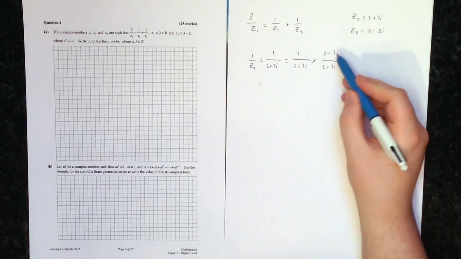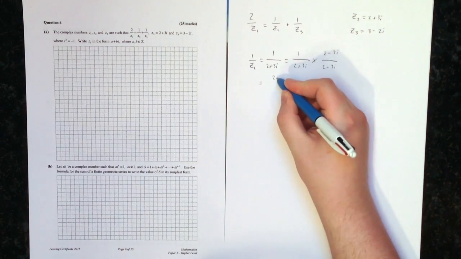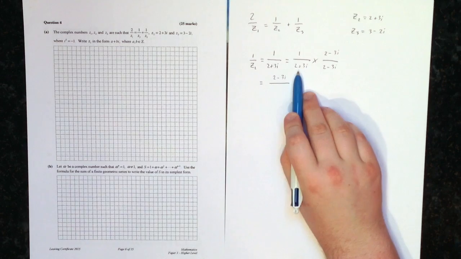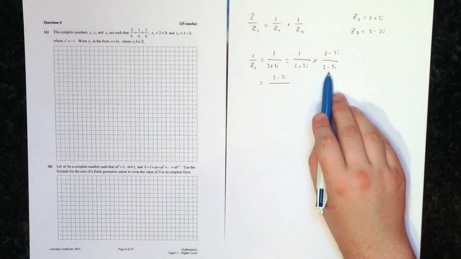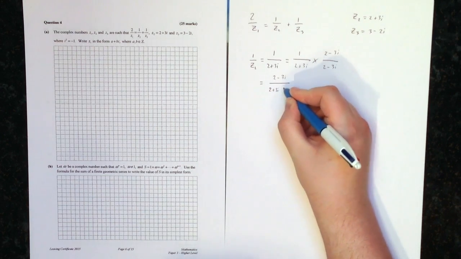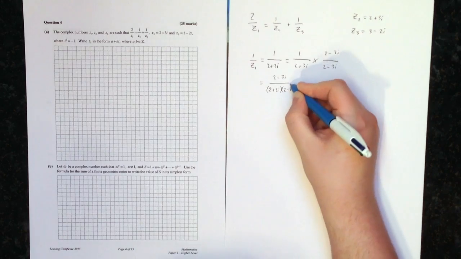So on the top we have 1 multiplied by 2 minus 3i, so that's 2 minus 3i on top. And on the bottom we have 2 plus 3i multiplied by 2 minus 3i.